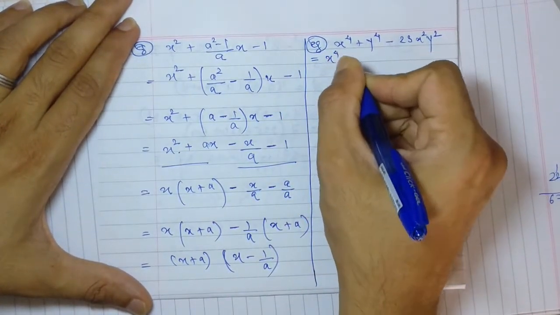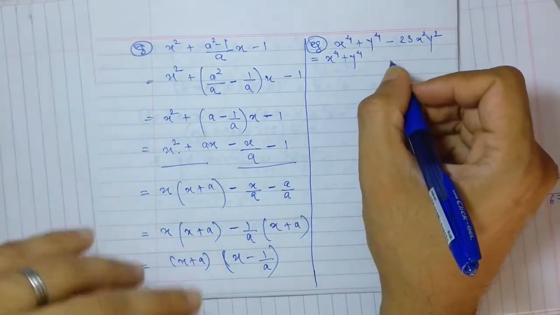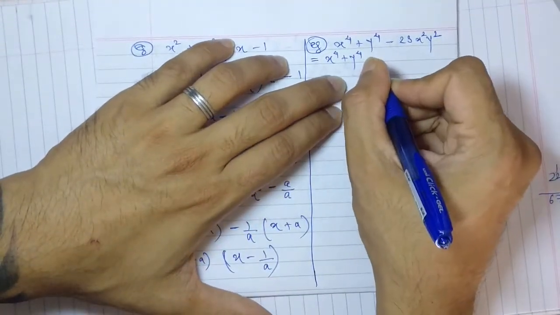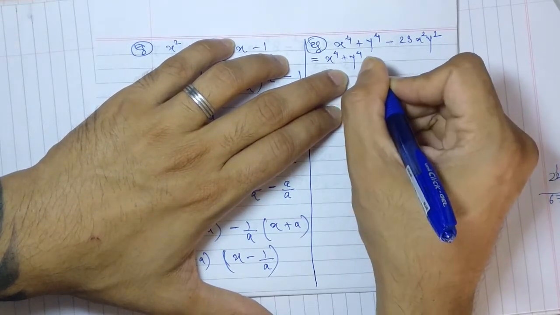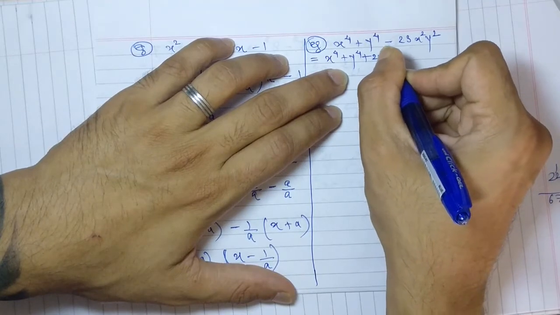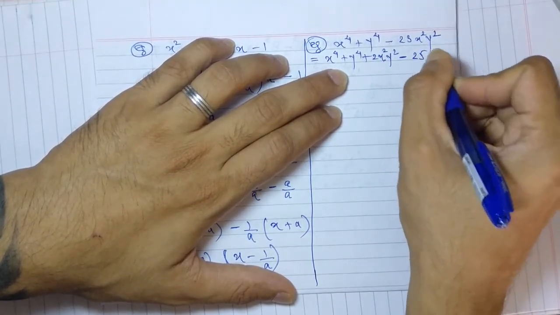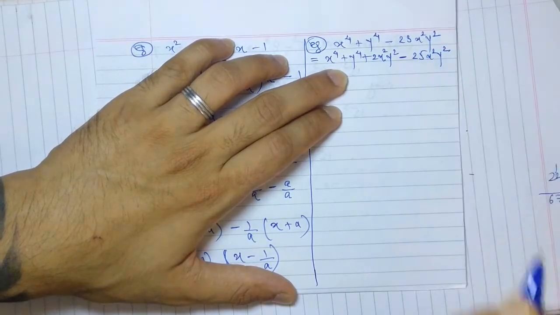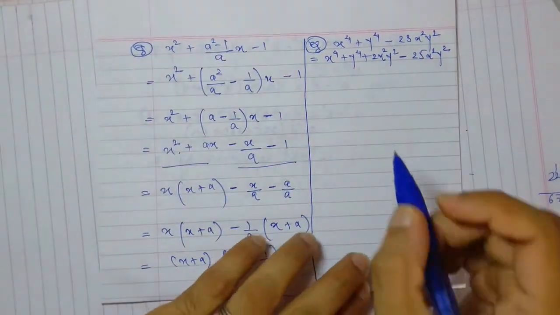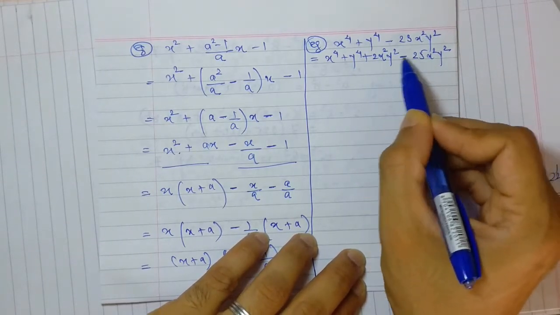X raised to 4 plus y raised to 4 plus 2x square y square minus 25 x square y square. What I did is I split this minus 23 into plus 2 minus 25.